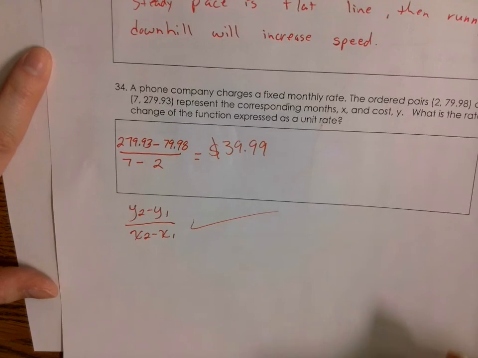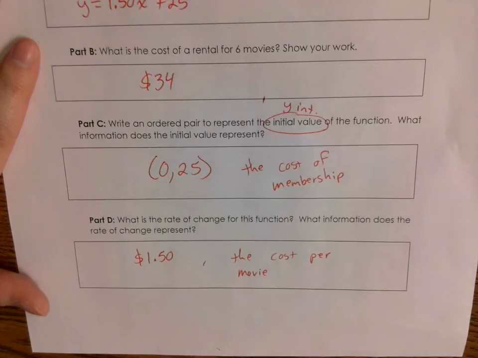And we're almost done. Okay, last one. No, second to last one.